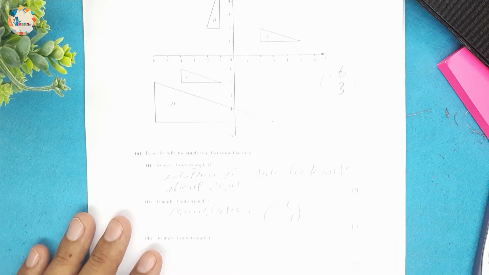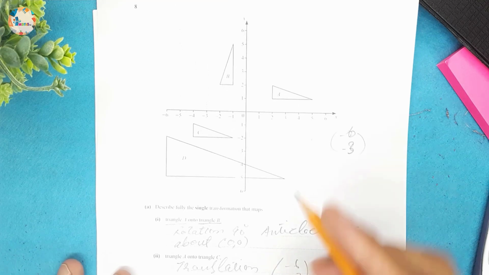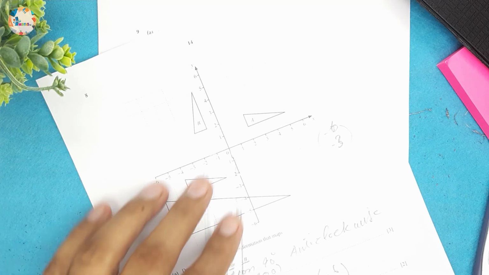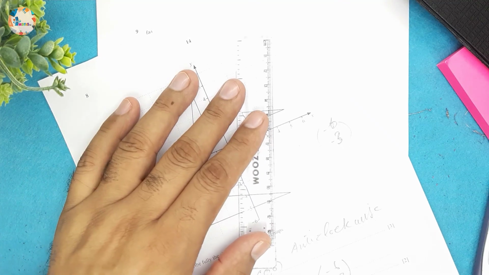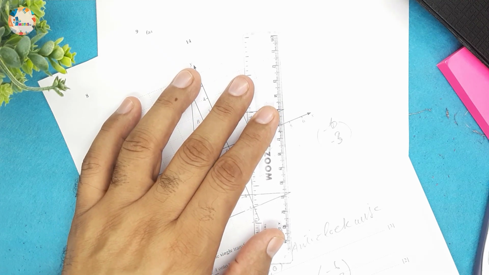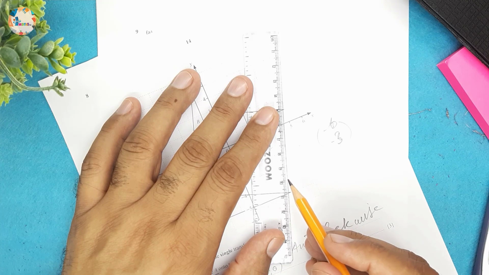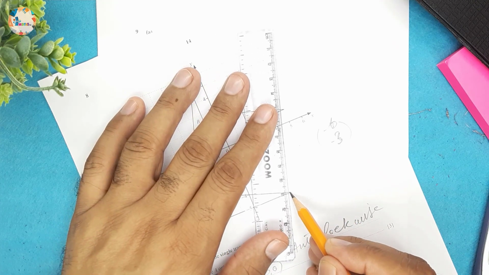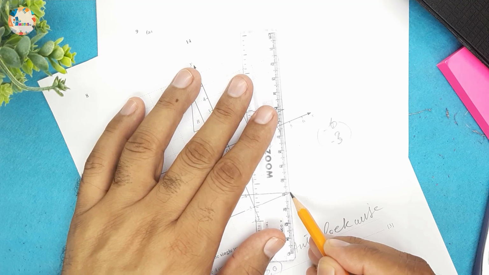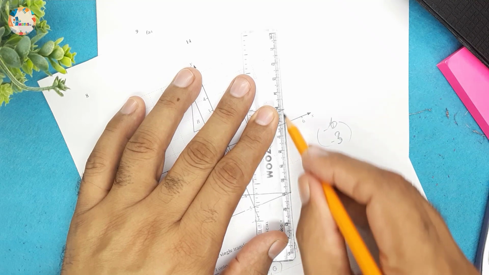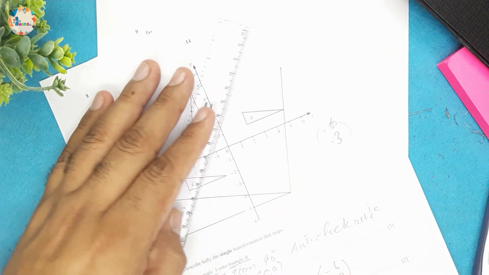This will be then triangle A onto D. So A is this one, D is this one. For that one we will use the scale, and we join the points, the vertices basically. We join this one and this one, and this will be over here.